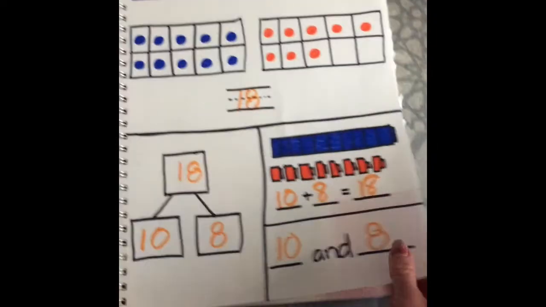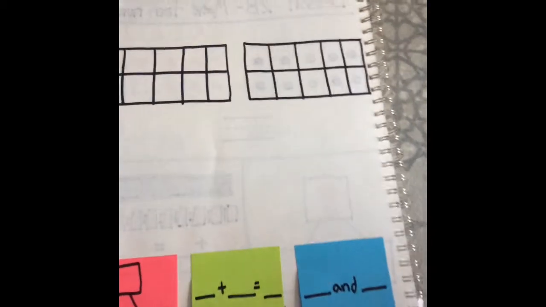So now we're going to do an activity, and I'm going to use some Apple Jacks because they come in two different colors.